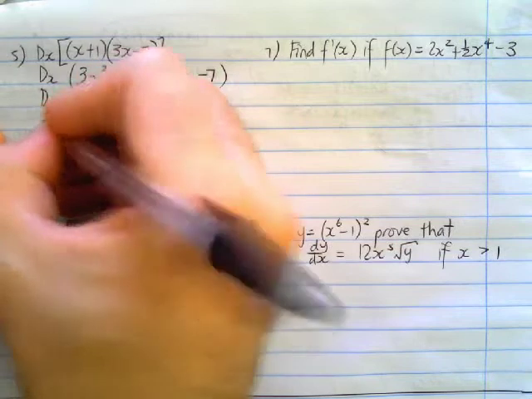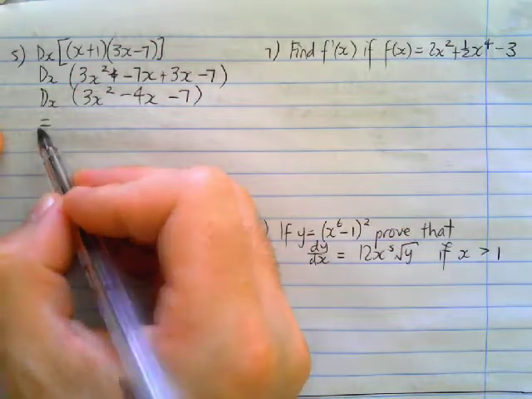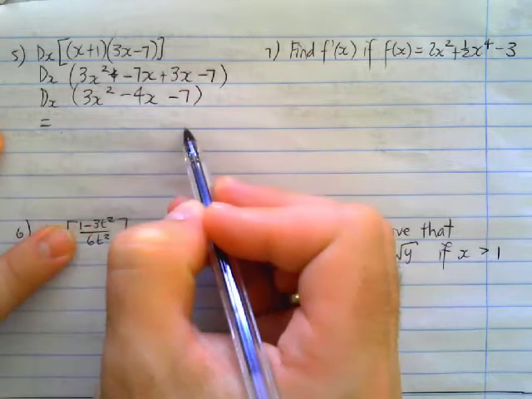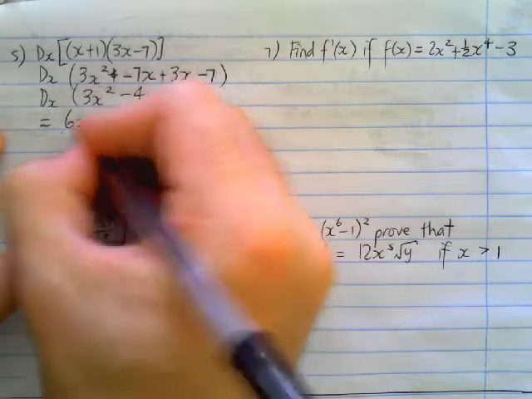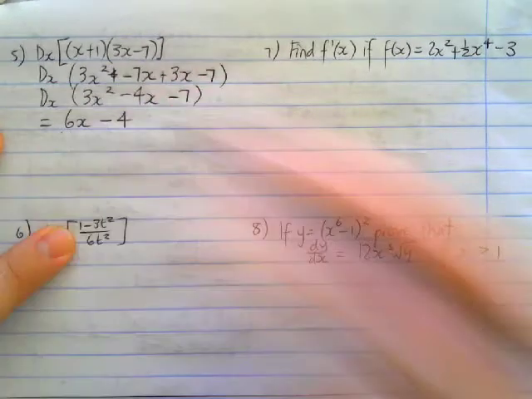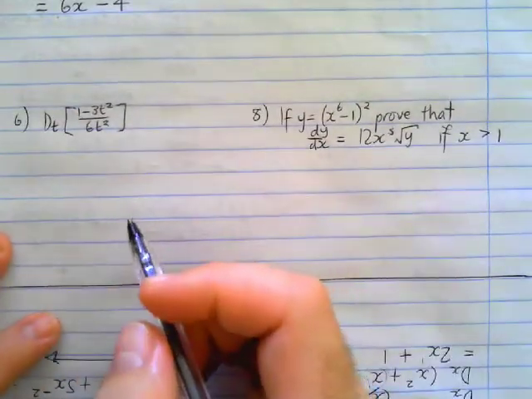Right, now we can work out the derivative. Notice I do not write the dx again. I'm now going to write my first derivative, so I need not repeat that dx. What's the answer? 6x minus 4. Happy? Number 6 just below gives us a similar one to, I think it was number 4.